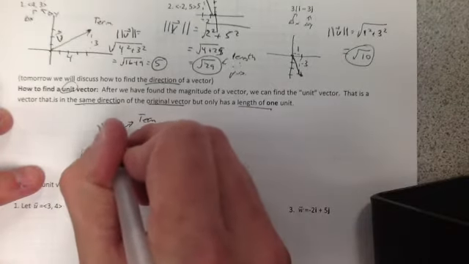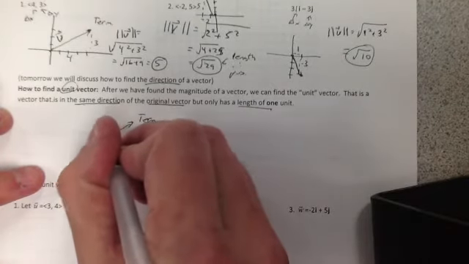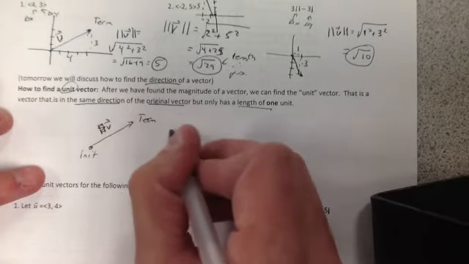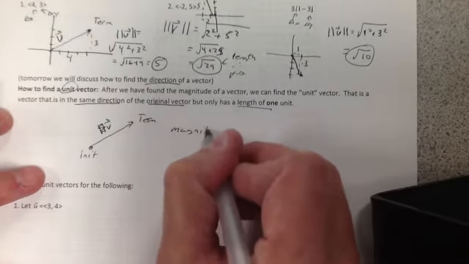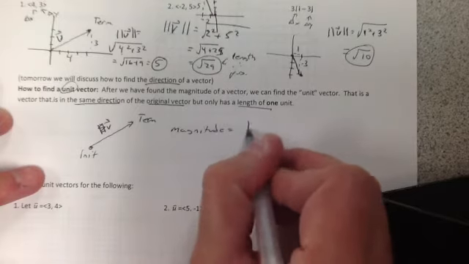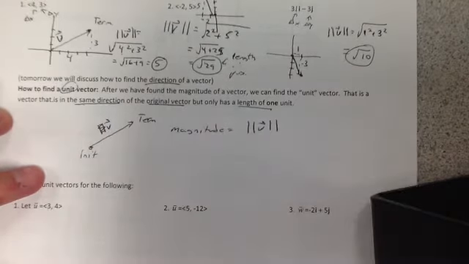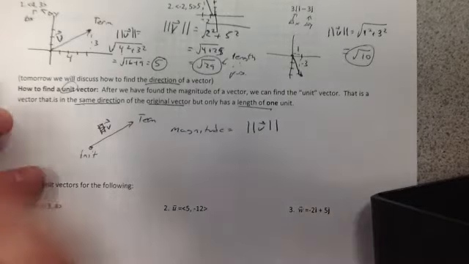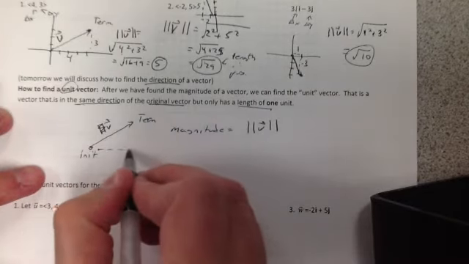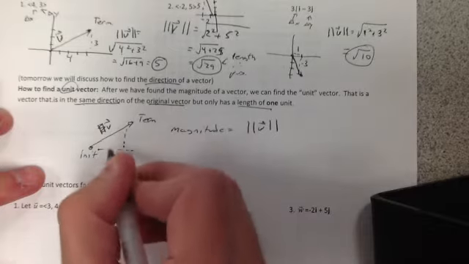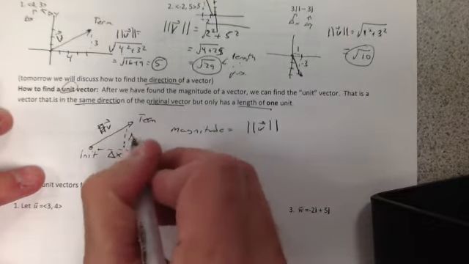I can find its magnitude. There's vector v. The magnitude, we already said, is just the double absolute value. Correct? Well, remember, this is going to give me some length. This will be some delta x. This will be some delta y.